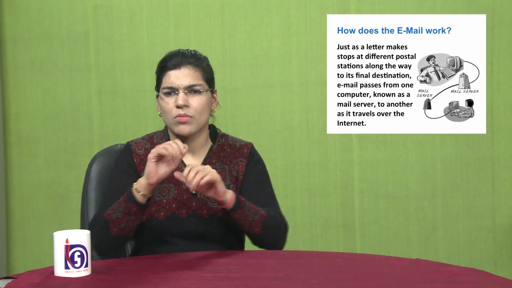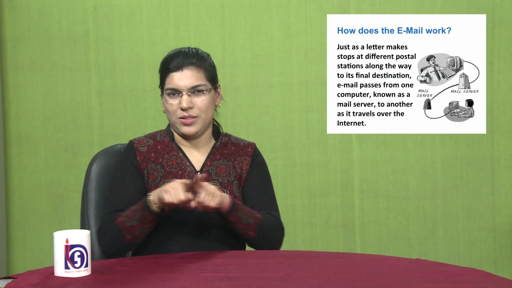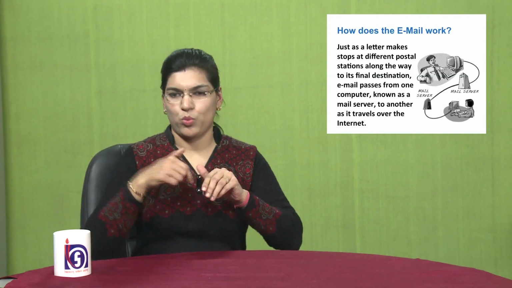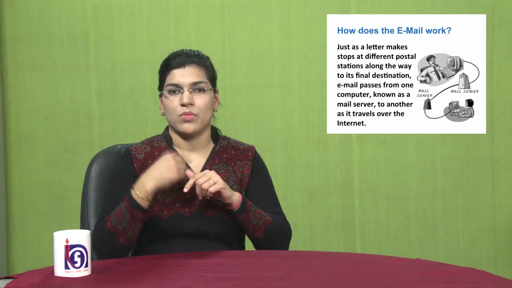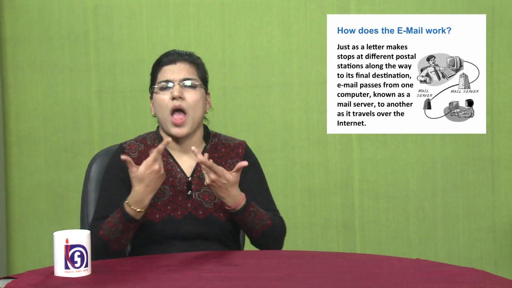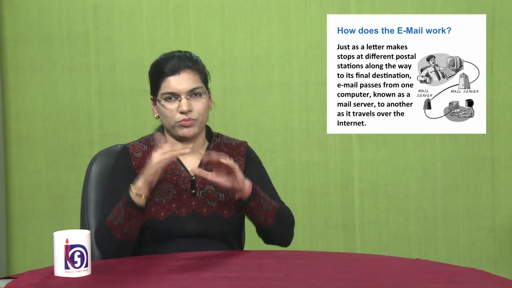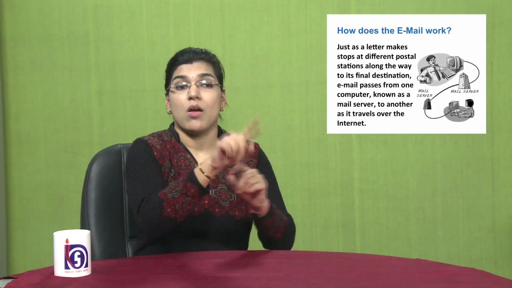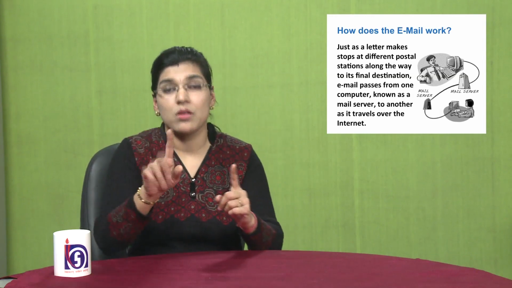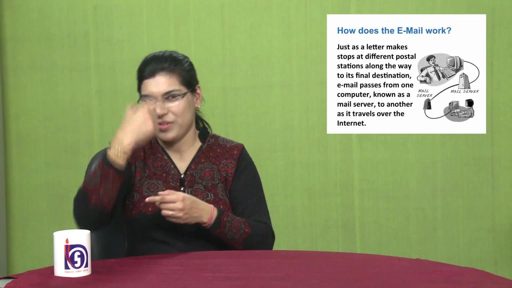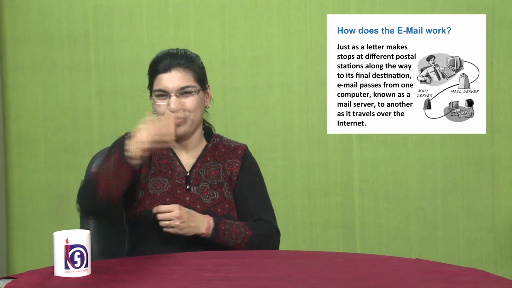How does email work? Just as a letter makes stops at different postal stations along the way to its final destination, email passes from one computer, known as a mail server, to another as it travels over the internet.